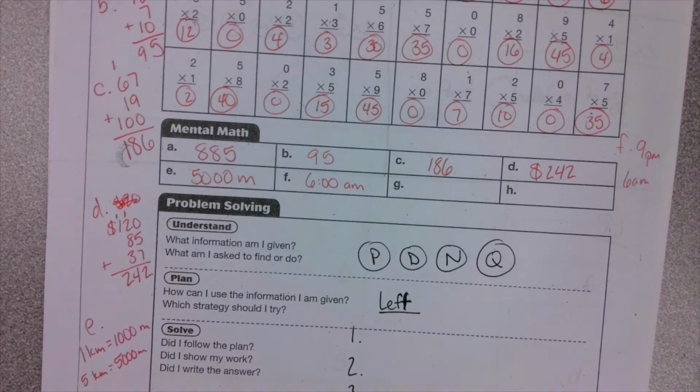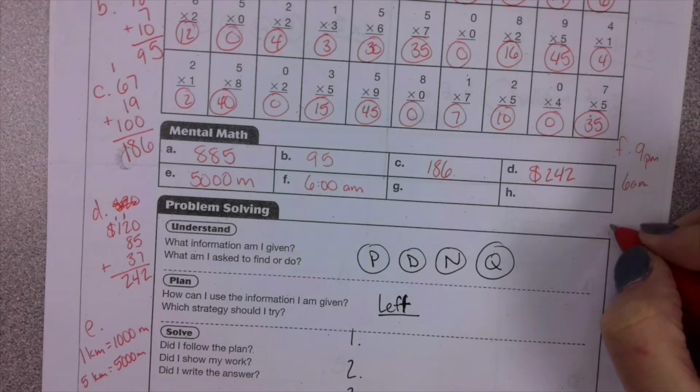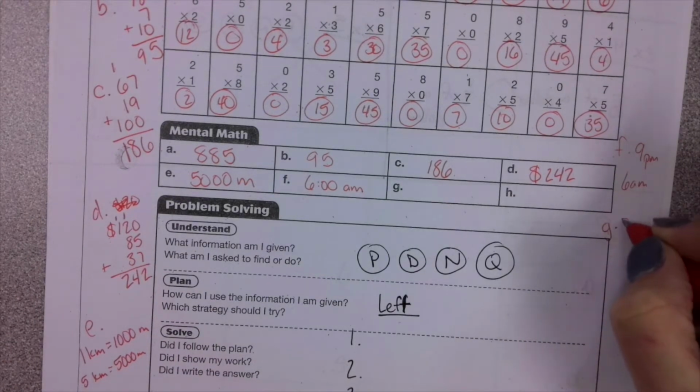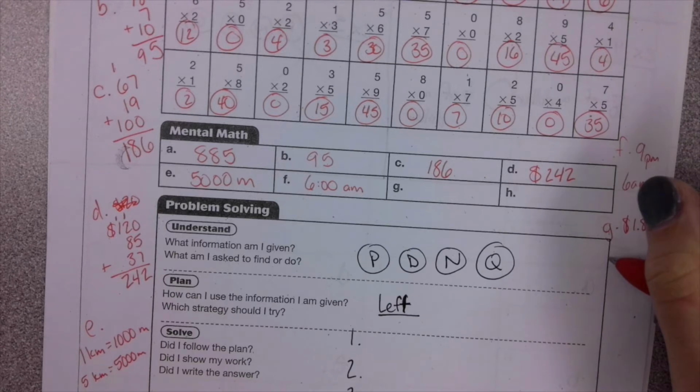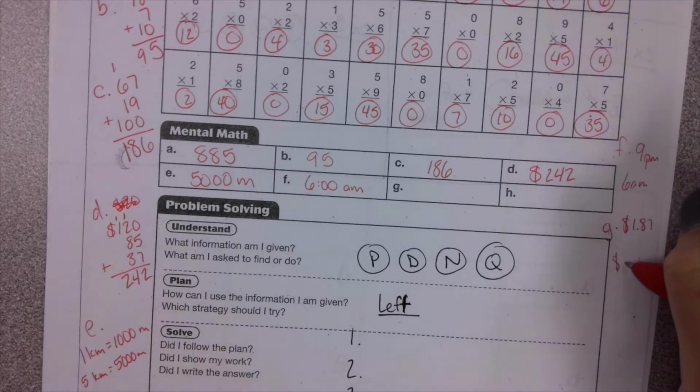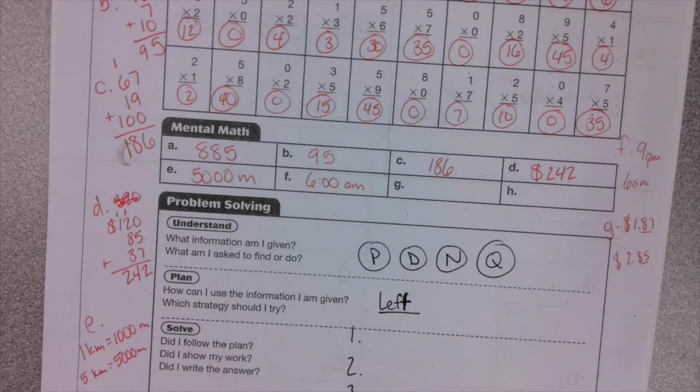G. Karina has $1.87 in her left pocket and $2.35 in her right pocket. Round each amount to the nearest 25 cents. So $1.87, and the other amount was $2.35. Look at the 87. What is the 87 closest to?